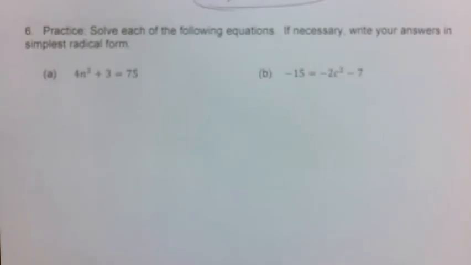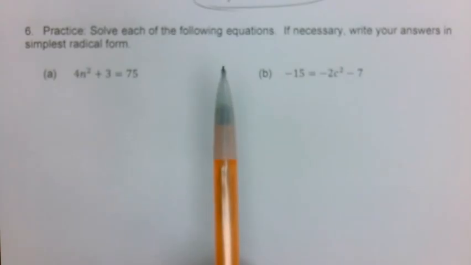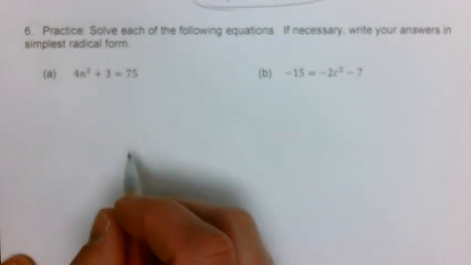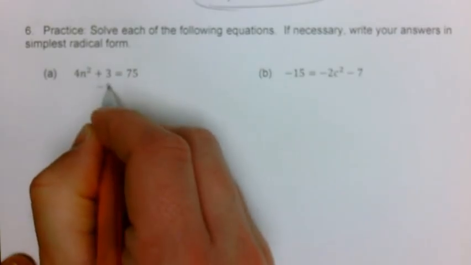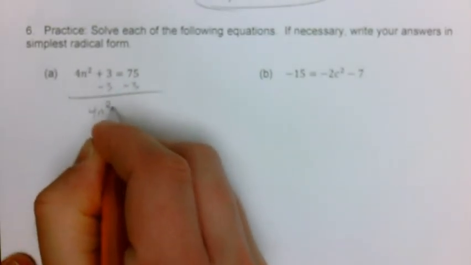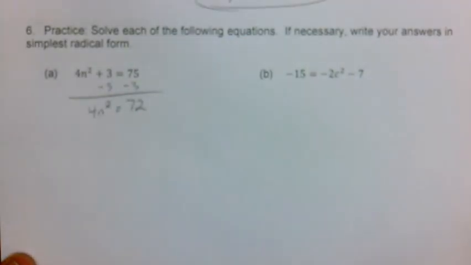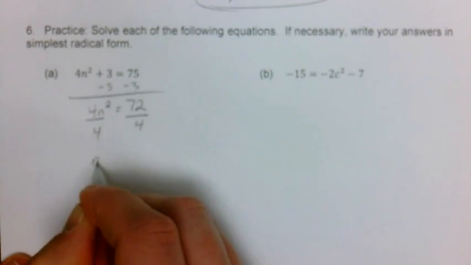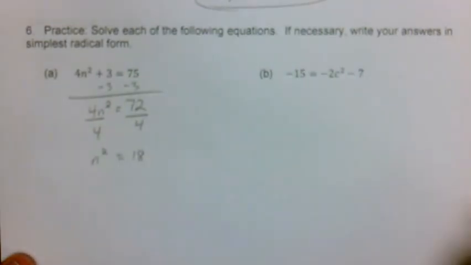In our next example, we're going to solve these equations algebraically. If necessary, write our answers in simplest radical form. Here we have 4n squared plus 3 equals 75. I'm going to start by subtracting 3 on each side so that I can isolate the variable term 4n squared, and it's going to equal 72. Then I'm going to divide each side by 4, which means that n squared is going to equal 18.